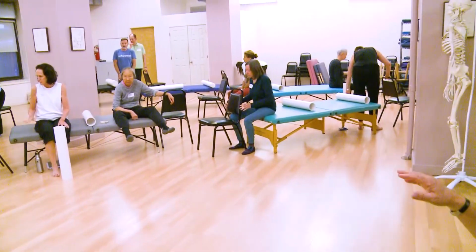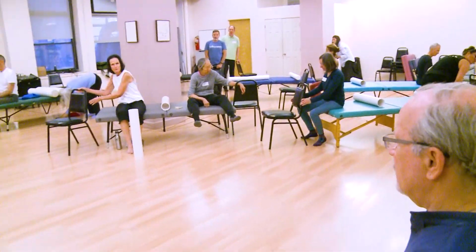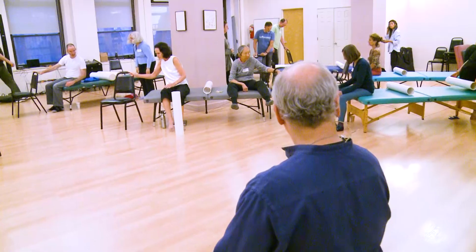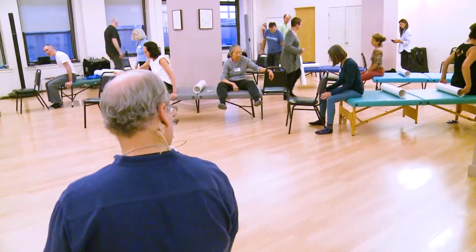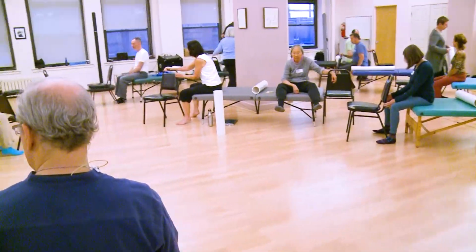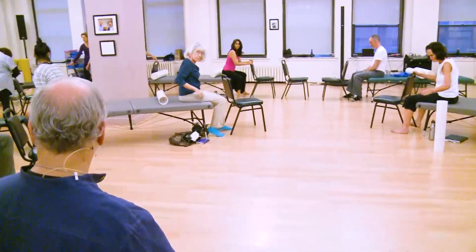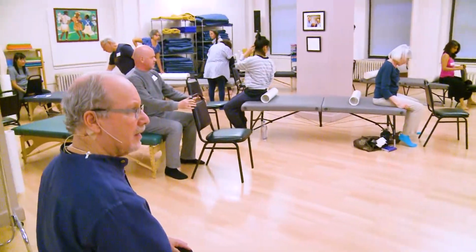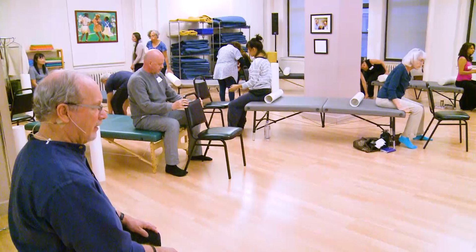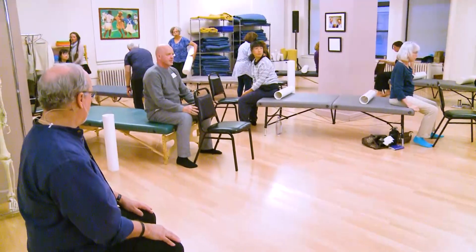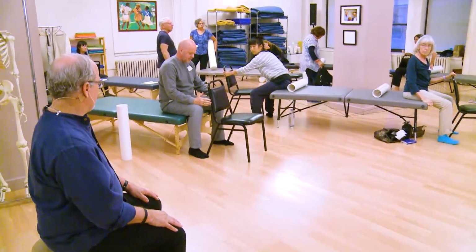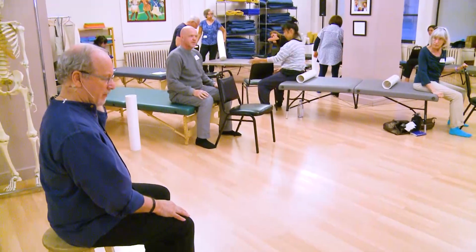You each have, I hope, a chair and a roller. Sit facing your chair and organize your chair so that your right foot can be to the right of the back right leg of the chair. Your left foot can be just to the left of the back left leg of the chair. And that's right. And your hands on the back of the chair.